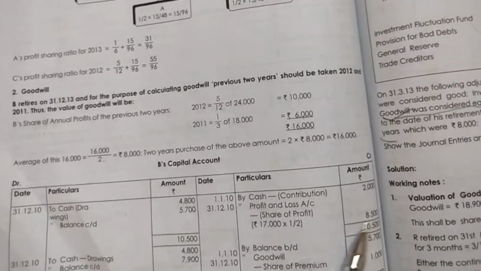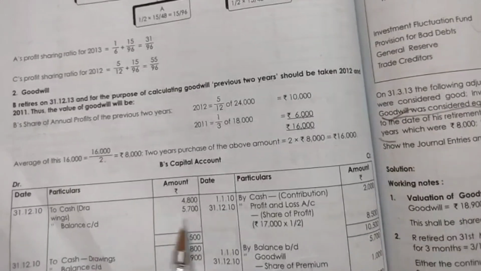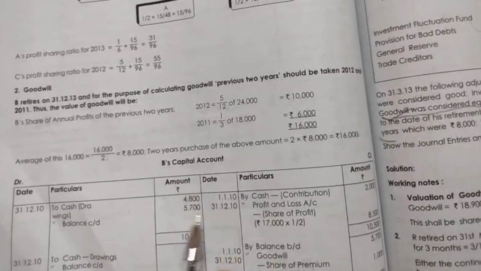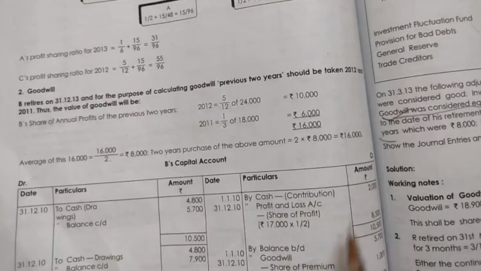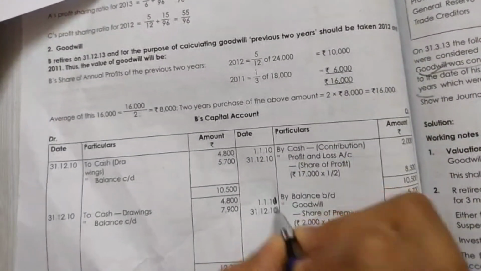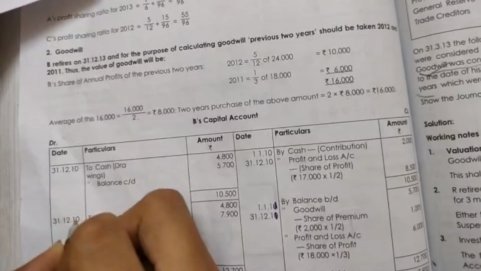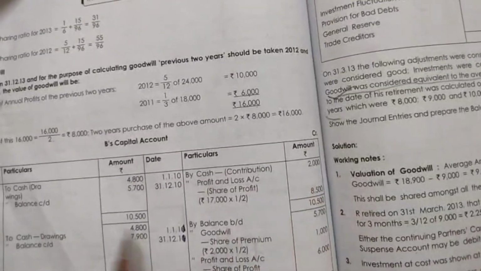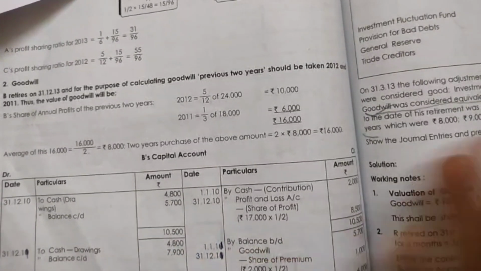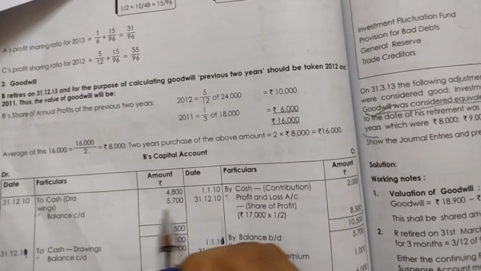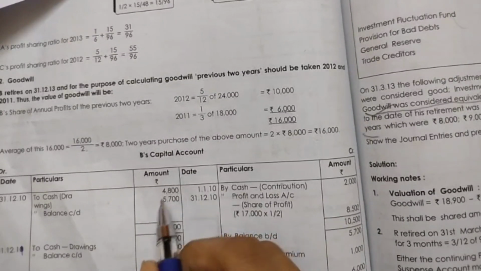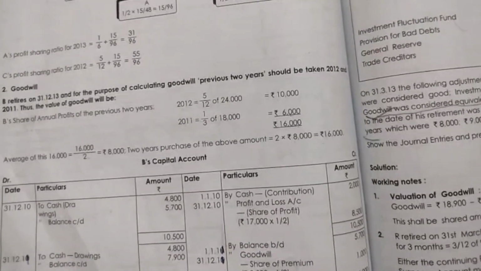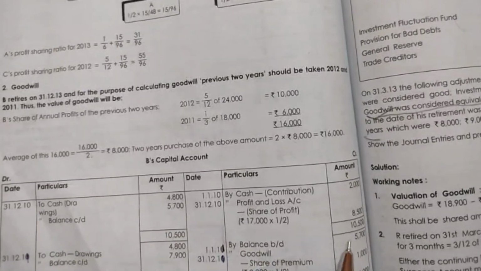Then just total both the sides, and you'll get 10,500 as greater, and you will get a balancing figure on the debit side, 5,700. We have to write it as balance carried down. We are just brought forwarding it to the next year, 1st January. So that is a mistake. 1st January 2011. 31st 12 2011. So by balance brought down, we are just forwarding the balancing figure which we got in 2010. So we are just transferring the balancing figure from 2010 to 2011. So we'll get that by balance brought down 5,700.